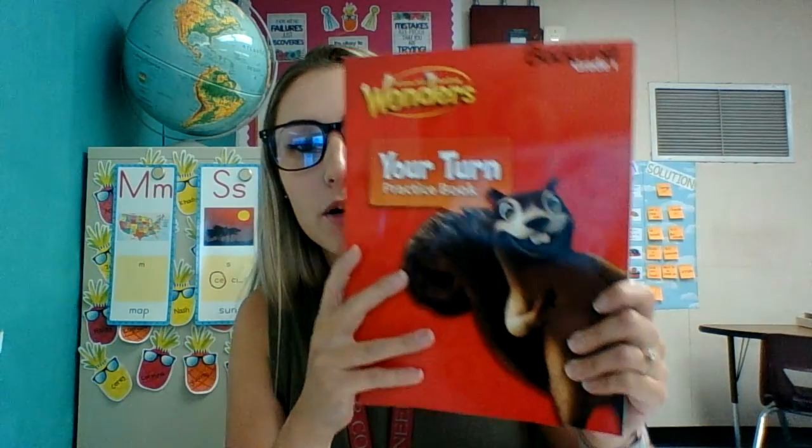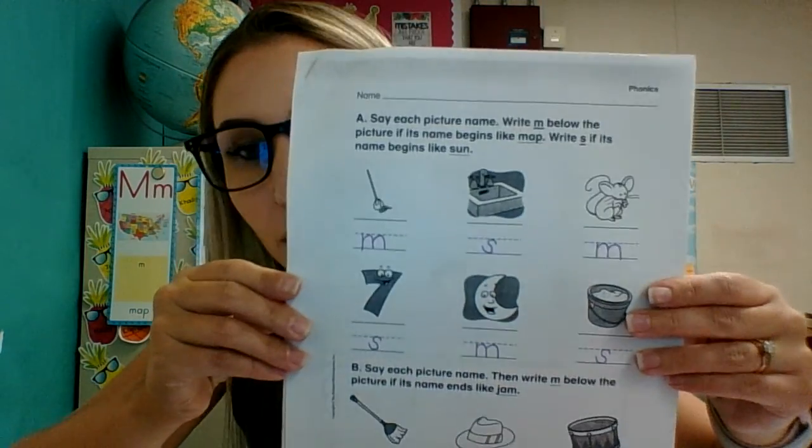After we went over our letter sounds, we grabbed our Your Turn book. It's a big workbook that's in your blue bag. We grabbed our Your Turn practice book, and we did our very first workbook page. Maybe I should show you on the workbook so you don't get confused. So I opened up the workbook. I have mine printed out, that's why. It's easier for me that way.